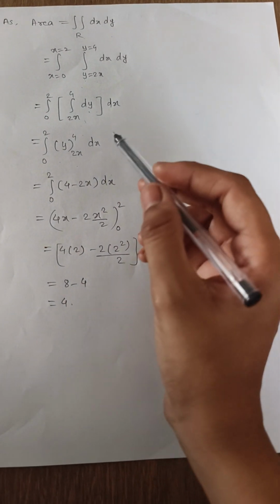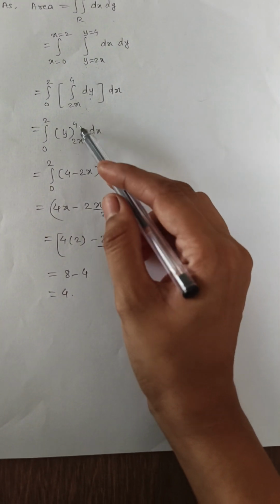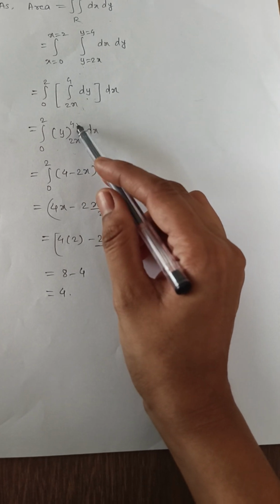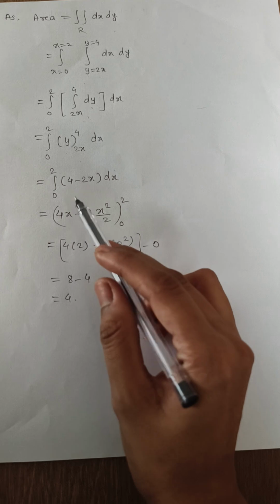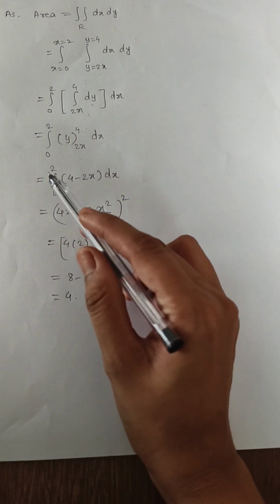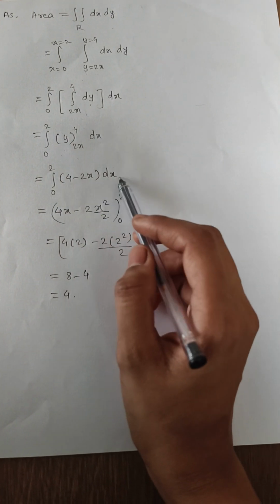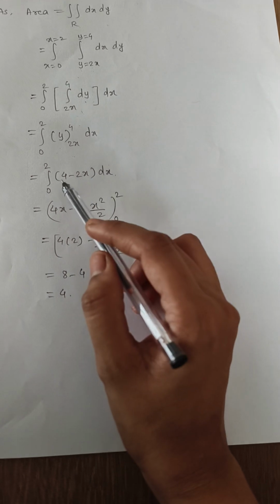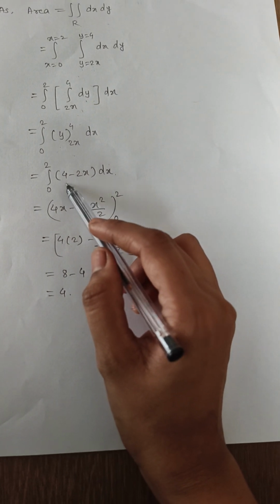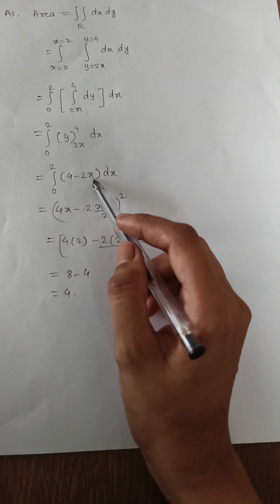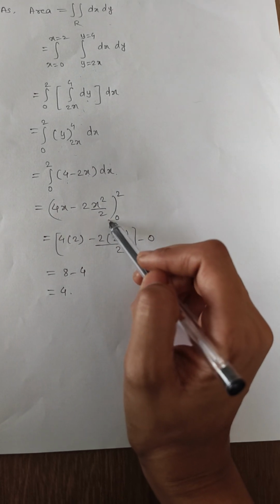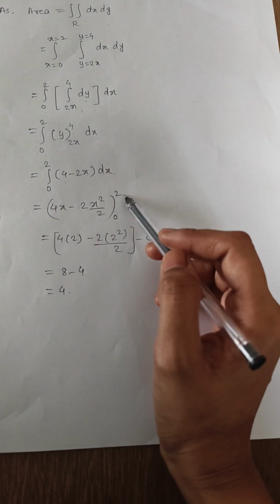Now simply putting the limits is also simple here. If you put y equal to 4, it will be 4 minus the lower limit 2x, so it will be 4 minus 2x. Now this is only a single integration in one variable, that is x. The integration of 4 will be 4x, minus 2 times the integration of x, which is x square by 2, from the limits 0 to 2.